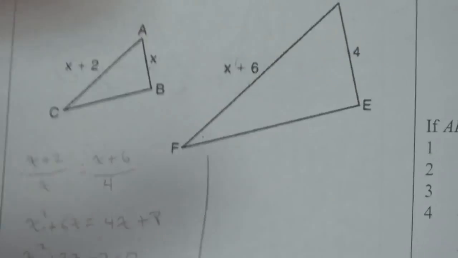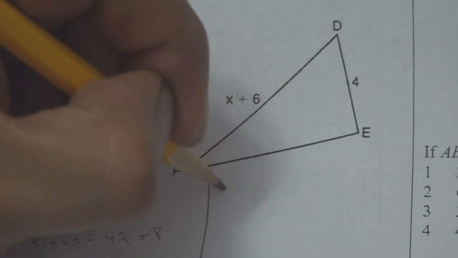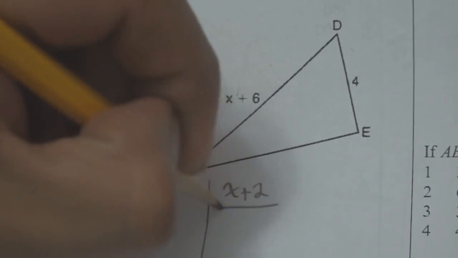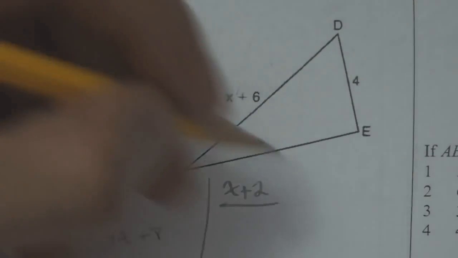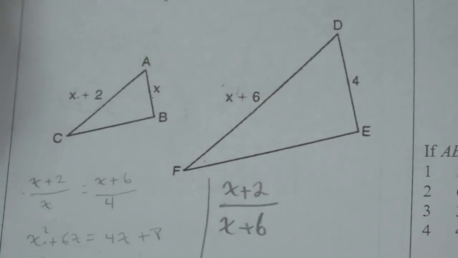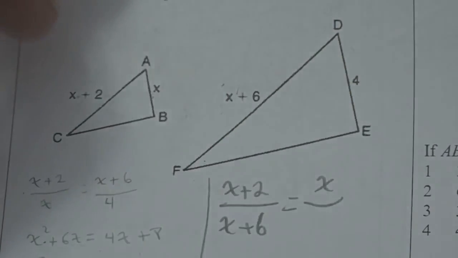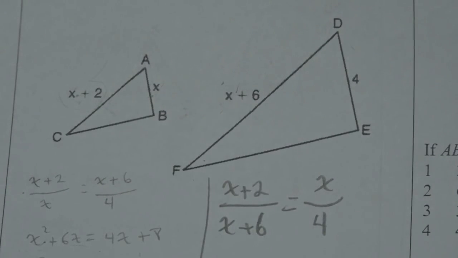Now let's say you didn't want to compare two sides to two sides. Let's say you wanted to compare one side to one side. So I would have done the following. X plus 2, this side, is compared to x plus 6. The ratio of x plus 2 to x plus 6 equals the ratio of AB, which is x, to the length of that. Same thing.